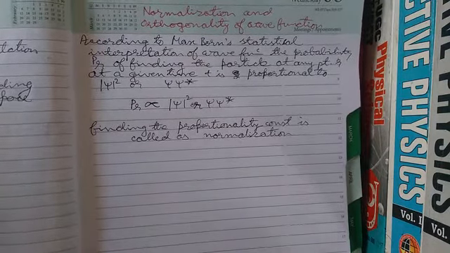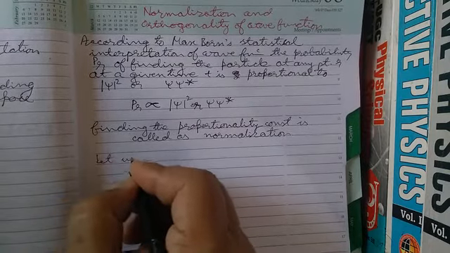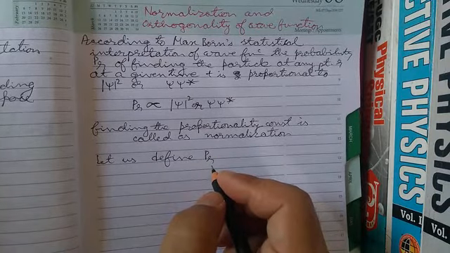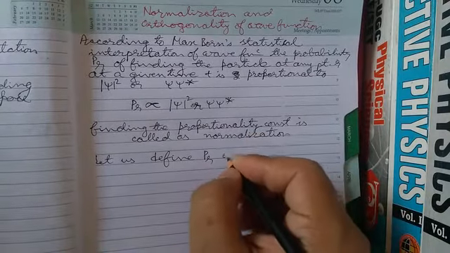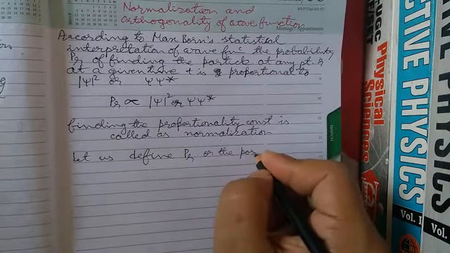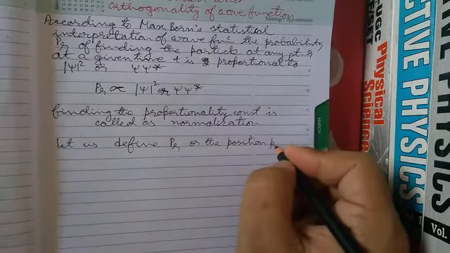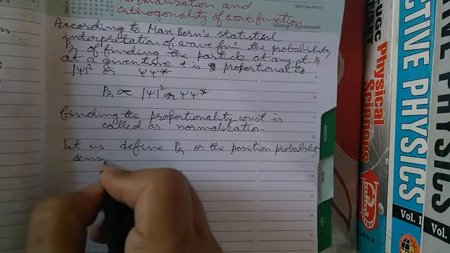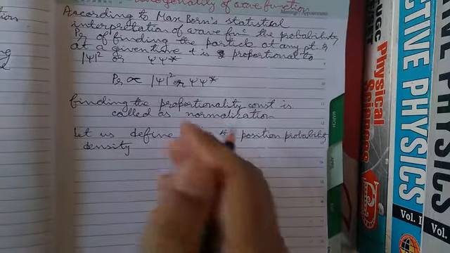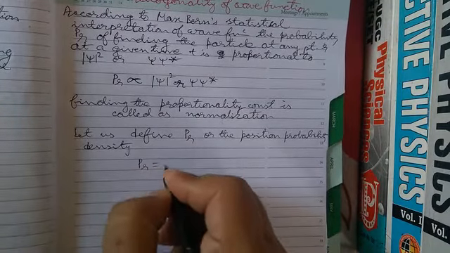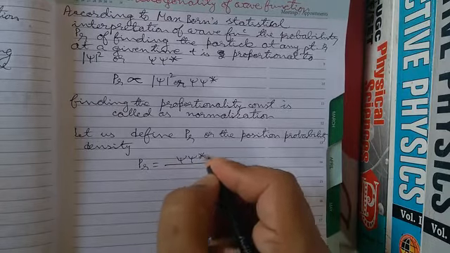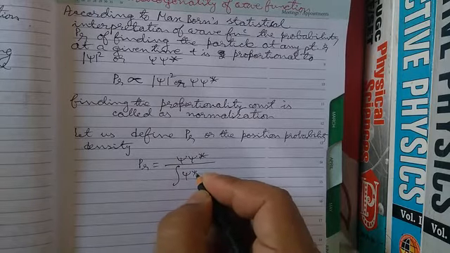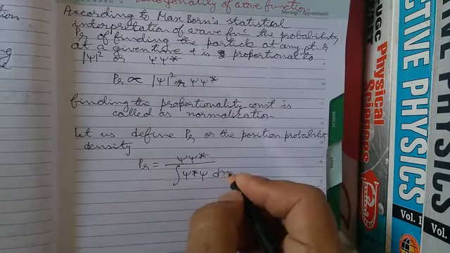So now let us define P(r), the position probability density, as P(r) equal to psi star psi divided by the integration of psi star psi d tau.